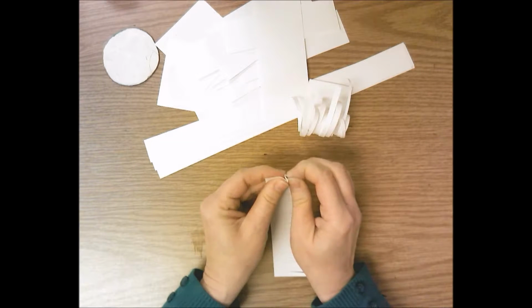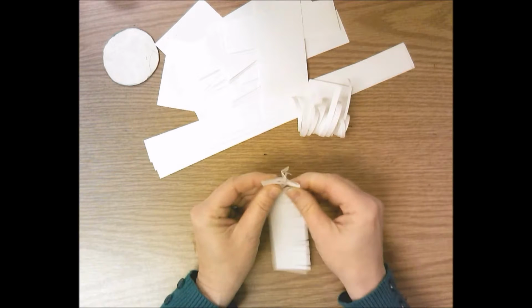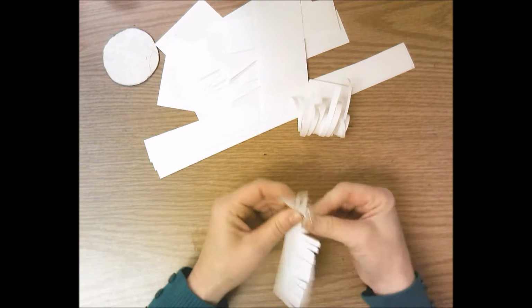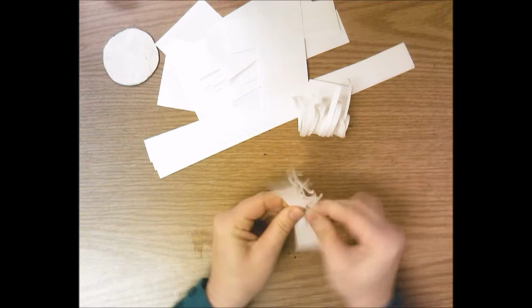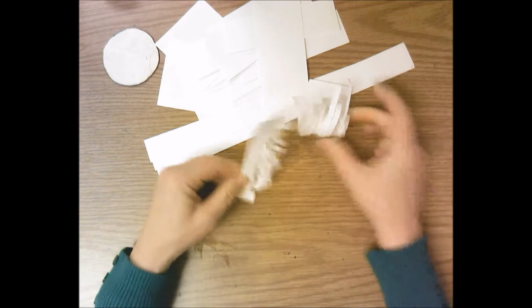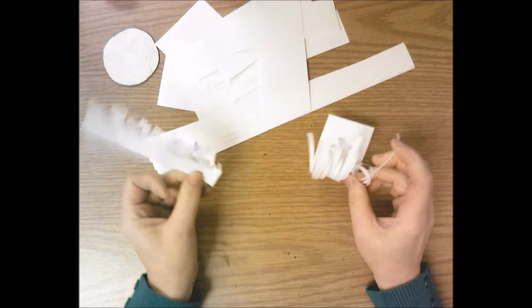you could fold the fringe back and forth to create kind of a pleated fringe. So you just fold it back and forth. And so that's another way. So we have curled and pleated.